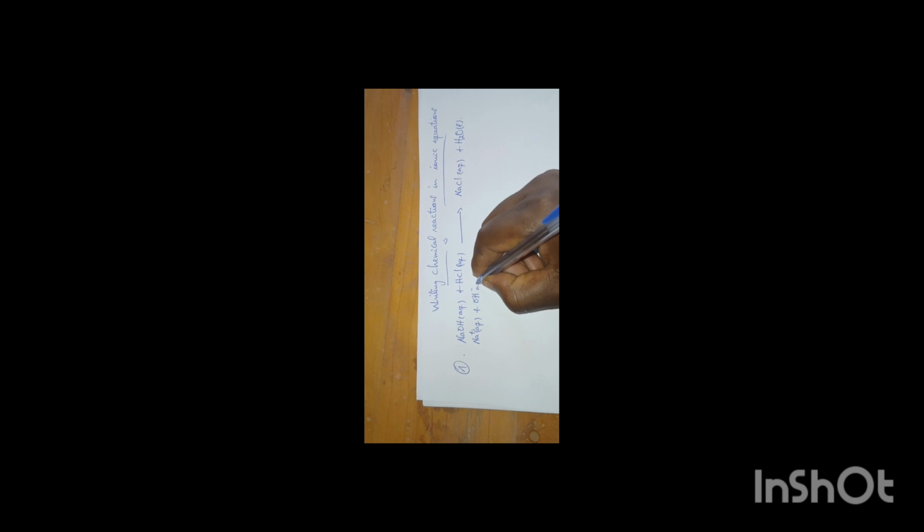Hydroxide also uses 1. Hydrogen uses 1. Chloride uses 1. This produces sodium, which uses 1, and chloride, which uses 1. And then we copy this molecule of water because it is in a liquid state.